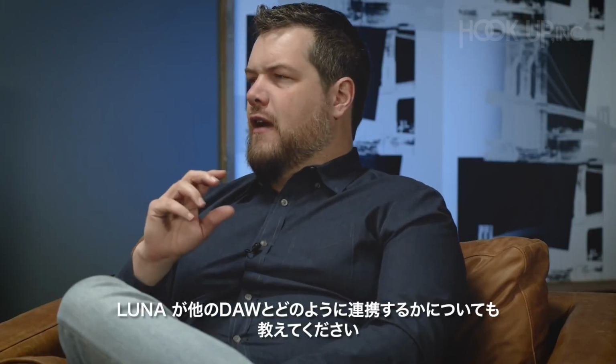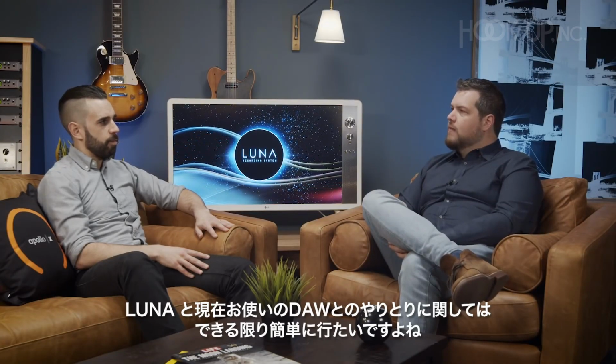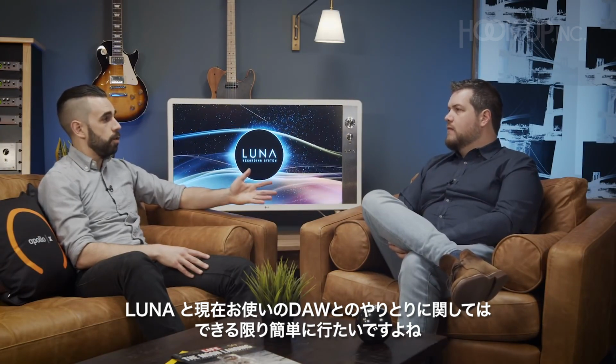So I'm also really curious, how does Luna fit in with other DAWs and other environments? Yeah, so we want it to be as easy as possible to exchange between Luna and whatever workstation you use today.